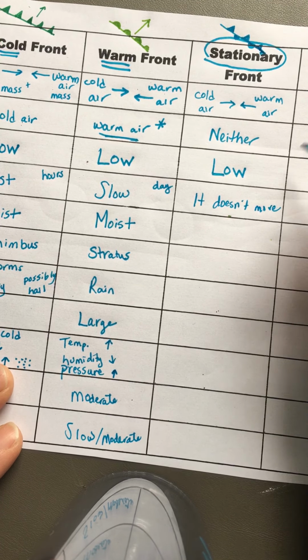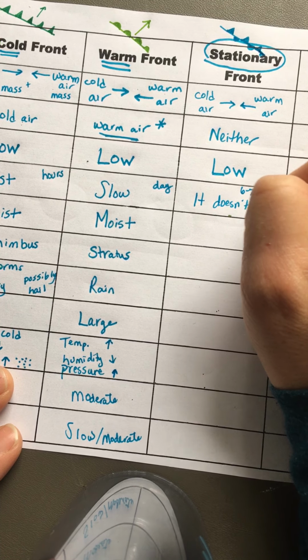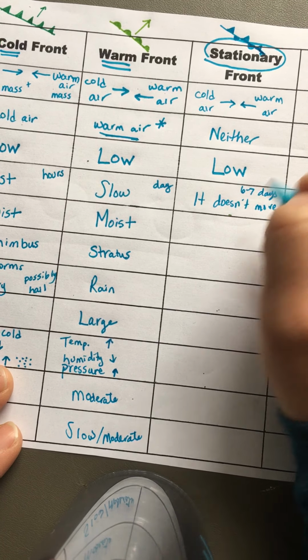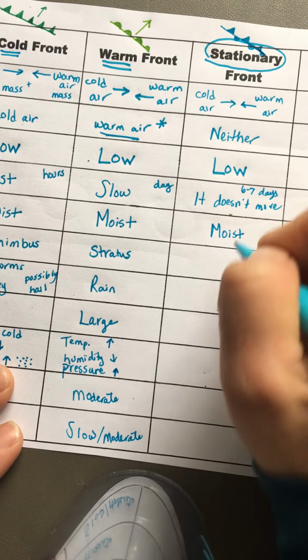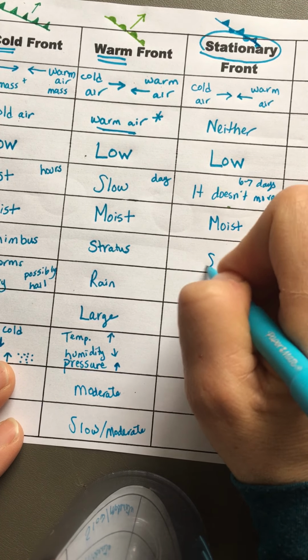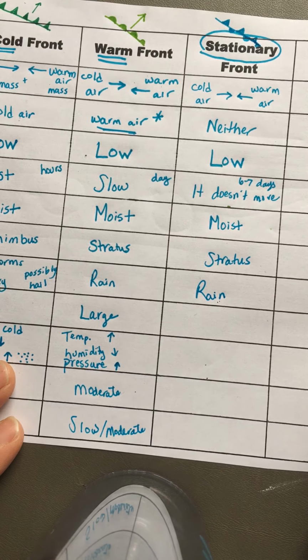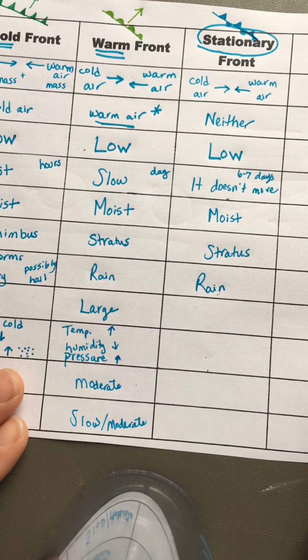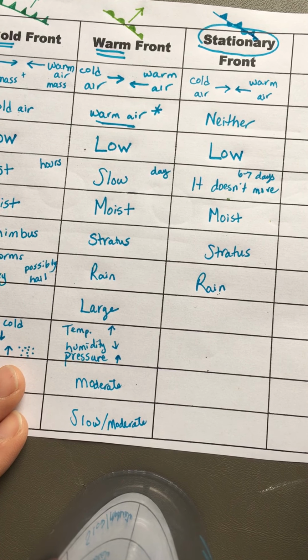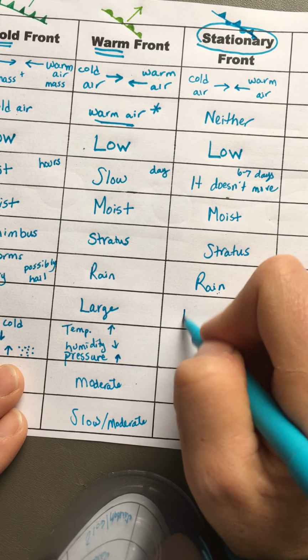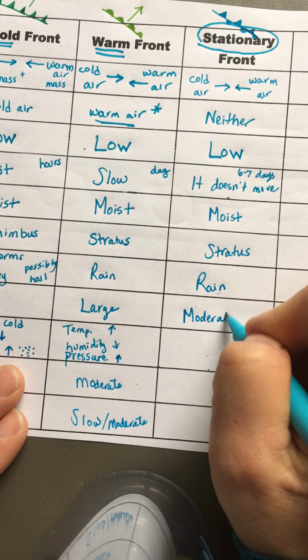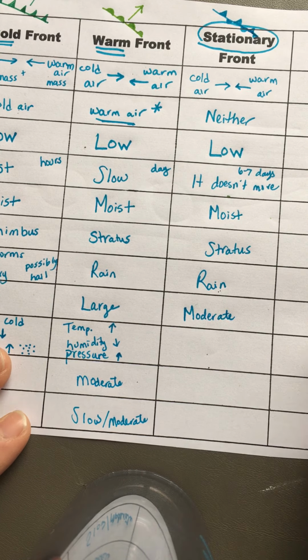This is when we could get 6 to 7 days of the same weather. And usually it's rain. So you get stratus clouds, and usually you get rain for days. This would be 5, 6, 7 days of rain. It covers a moderate area when these two air masses stall out.